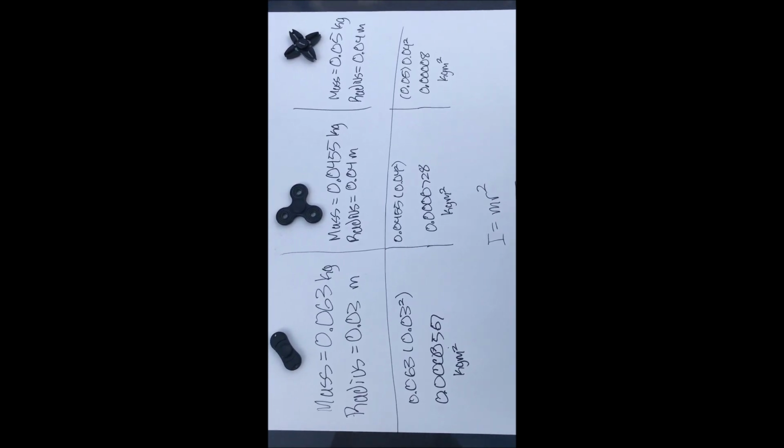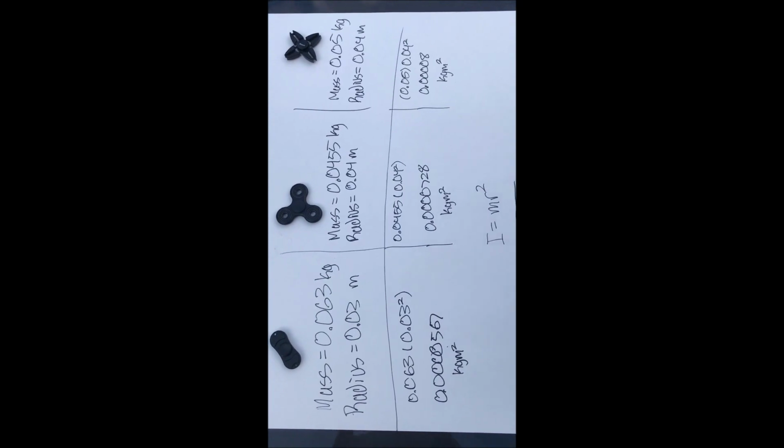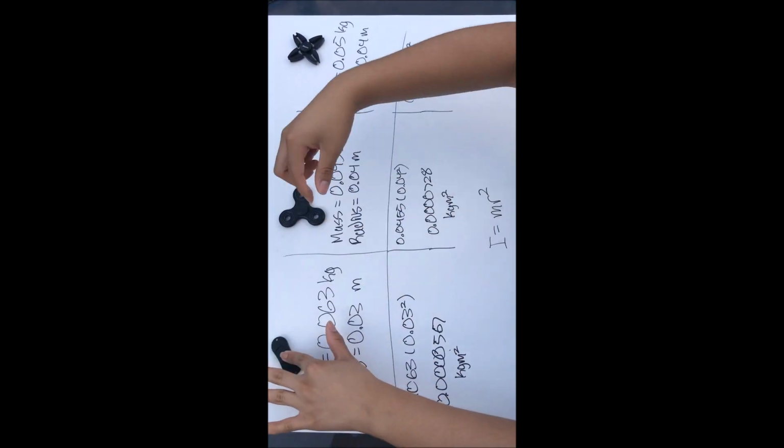So according to these computations, the 2-pronged fidget spinner should spin the longest, followed by the 3-pronged spinner, then the 4-pronged. Here, let's see if my calculations are correct.